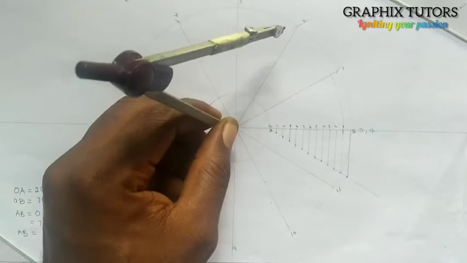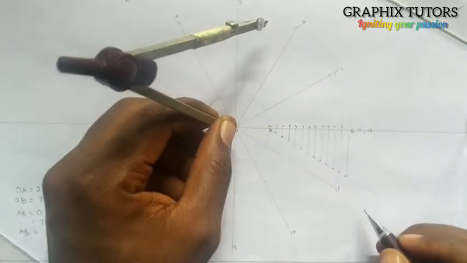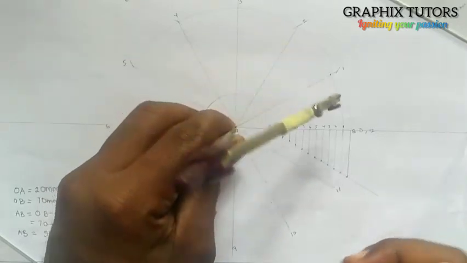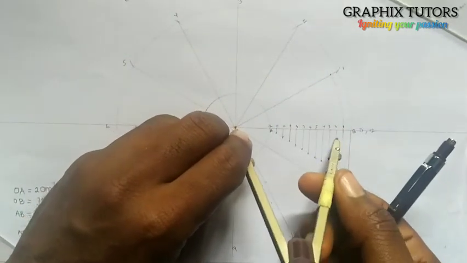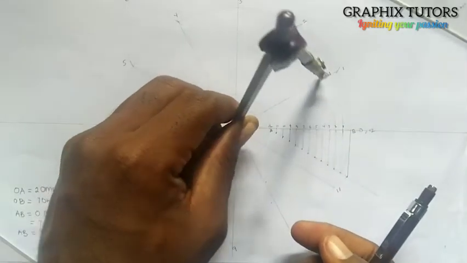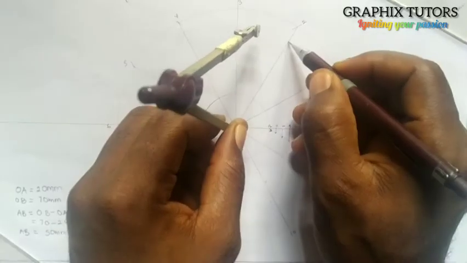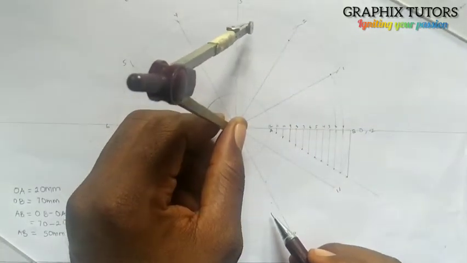Where it touches 1 is called my point 1, right? I will take it to 2, and I'll move it to touch 2. Where it touches line 2, I'll say is my point 2.